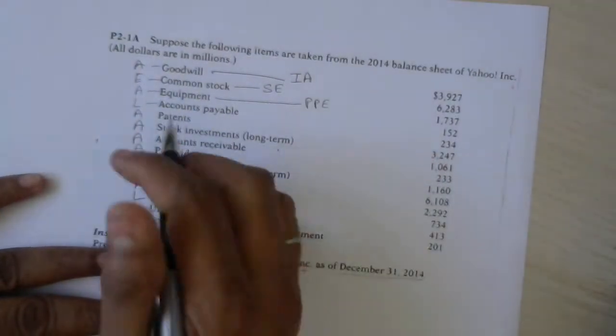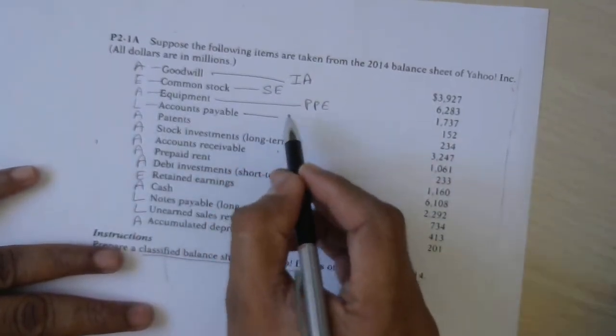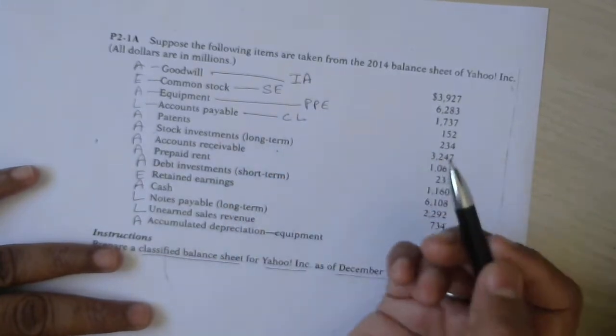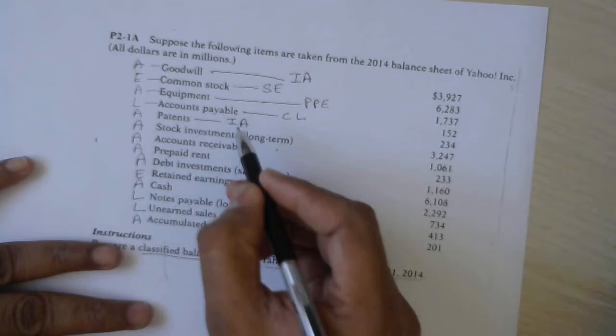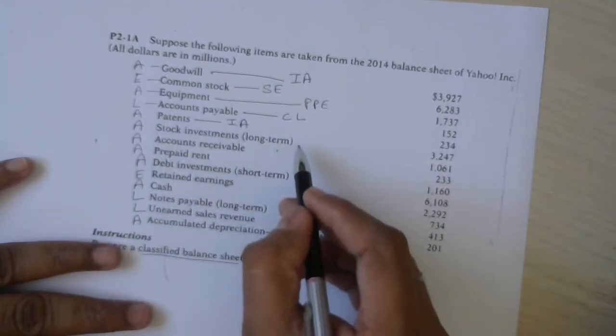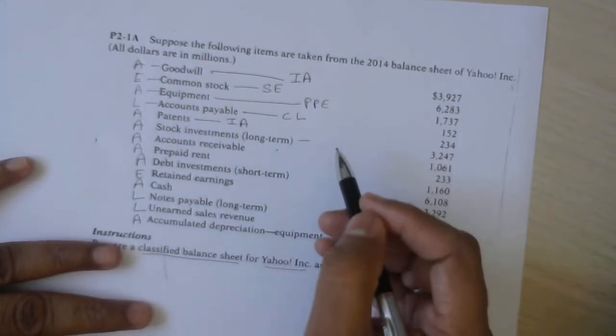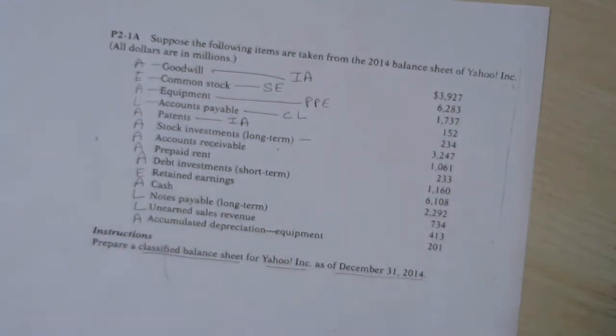So now come to this side. Accounts payable is a current liability because it's a short-term liability. Patent is an intangible asset. Stock investment is again a long-term asset. Okay, so because it's a long-term asset, it will come under PPE.